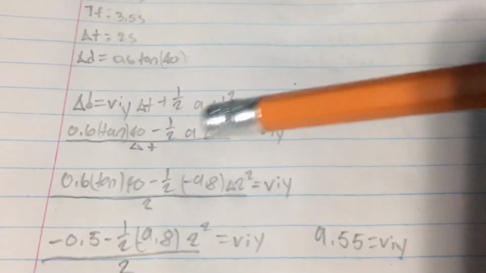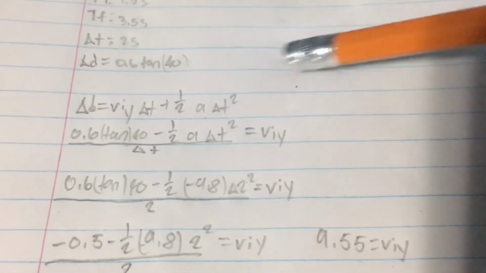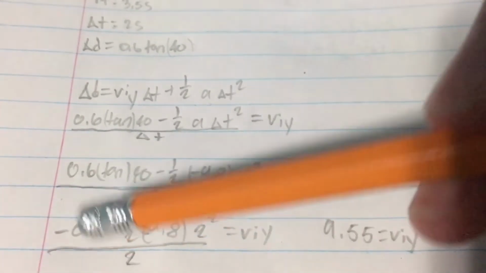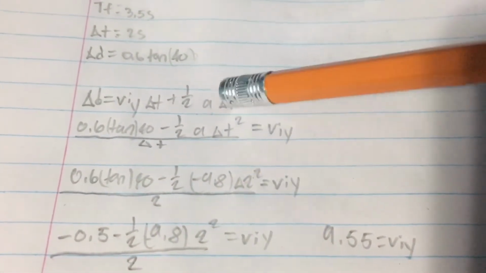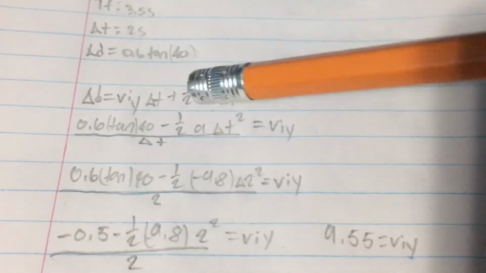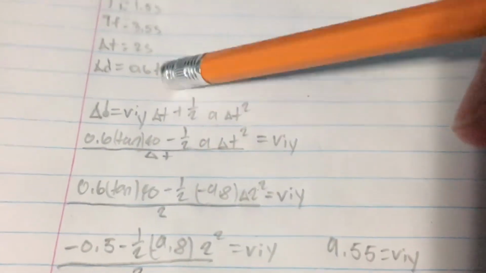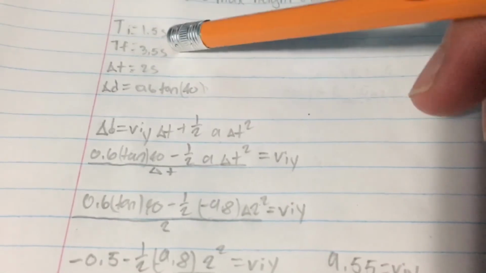So some variables I plugged in here: acceleration 9.8, which is gravity acting on the rocket. This 0.5 is from the 1040 times 0.6, and the time here is 2, because that is the total time of travel on the rocket from the final time subtracted by initial time.